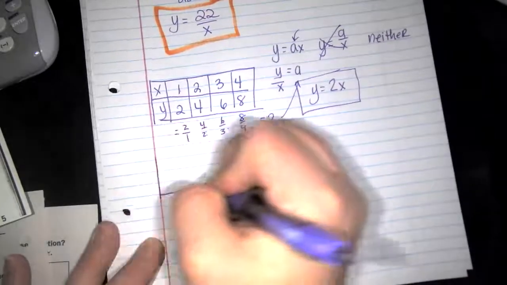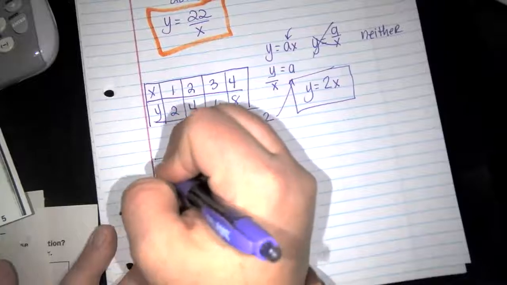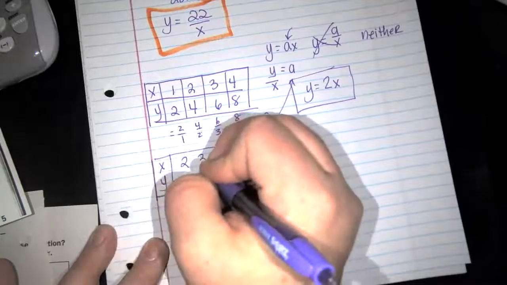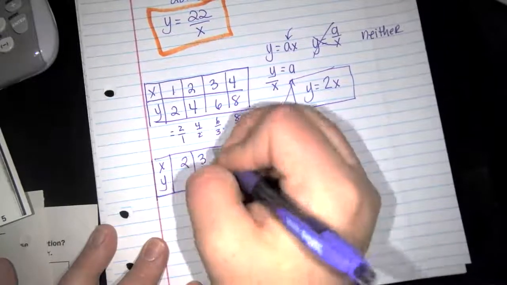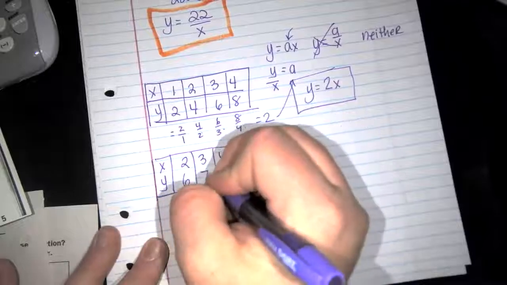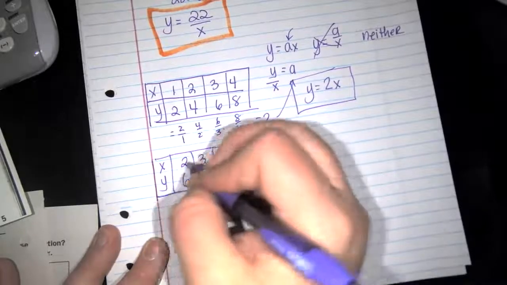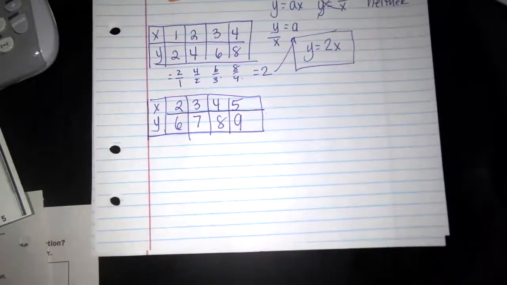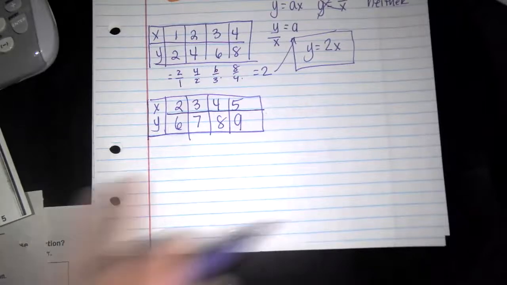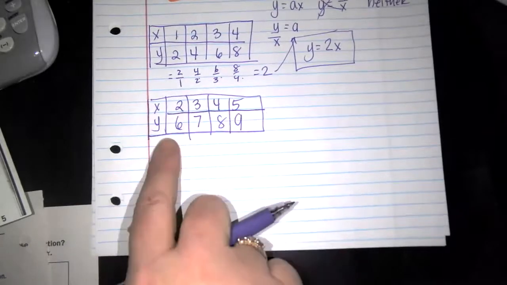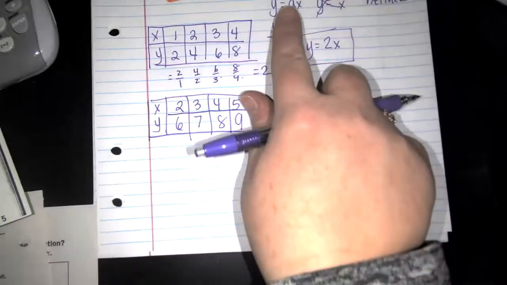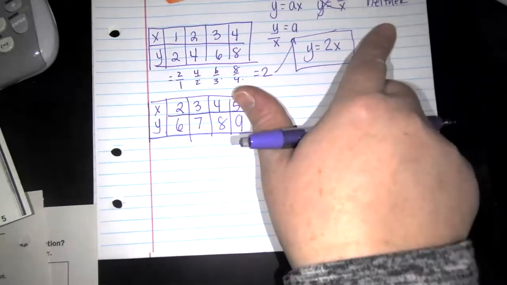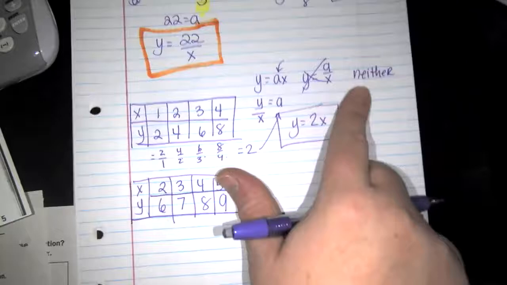All right, let's try this one. What's going on with X? What's going on with Y? X goes up, Y goes up. So it's either direct or neither.